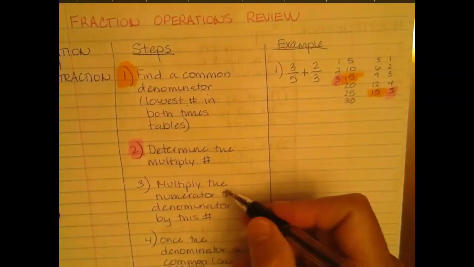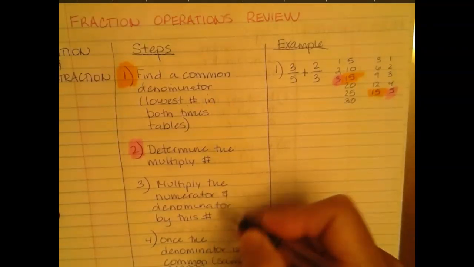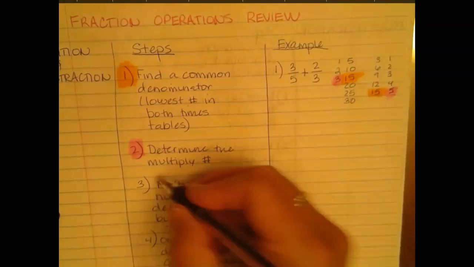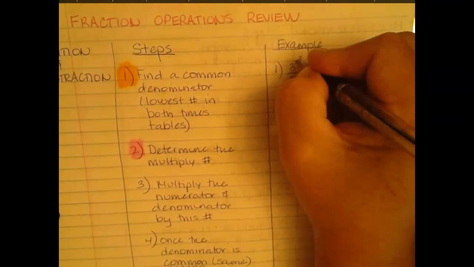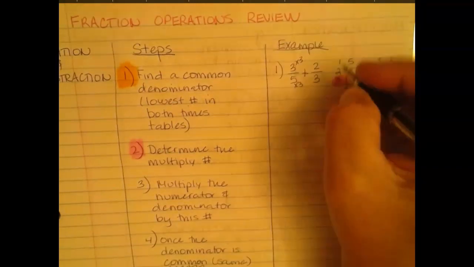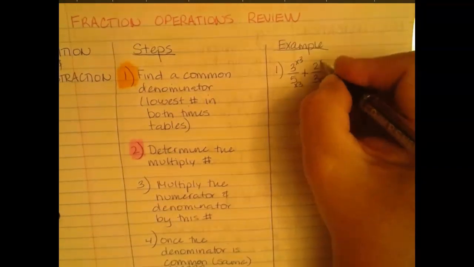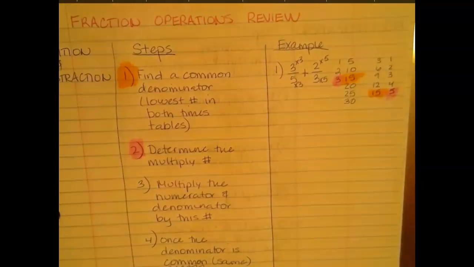Multiply, step 3 we're at now. Multiply the numerator and denominator by this number. And by this number we mean the one we found in step 2, the pink one. So we're multiplying by 3 on the top and the bottom for the 5 fraction, and we're multiplying by 5 on the top and bottom for the 3 fraction. Okay, so for step 3, I'm going to use green.